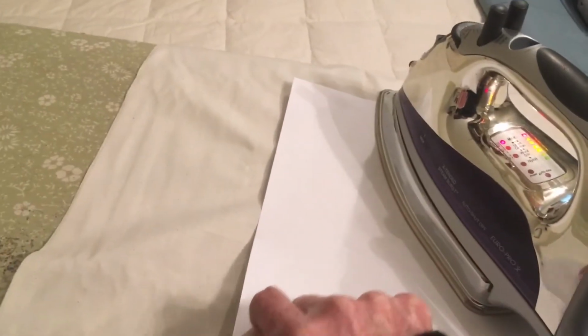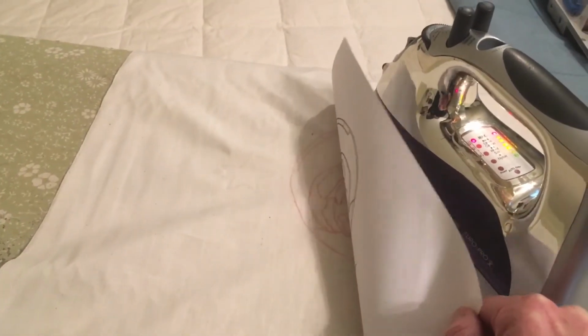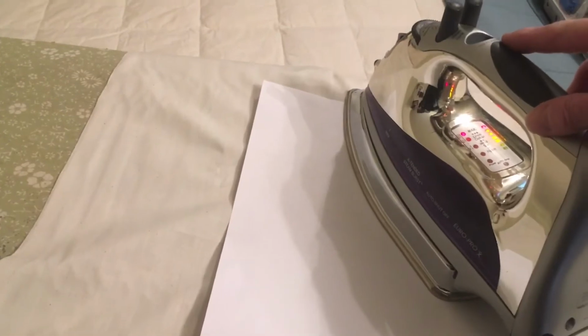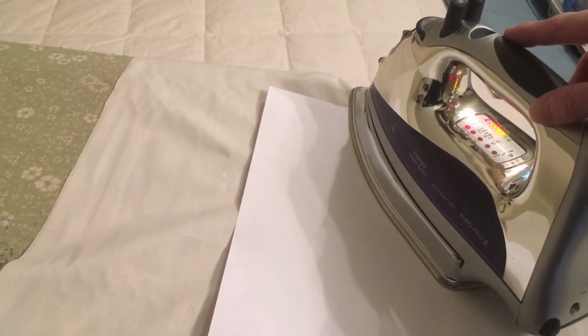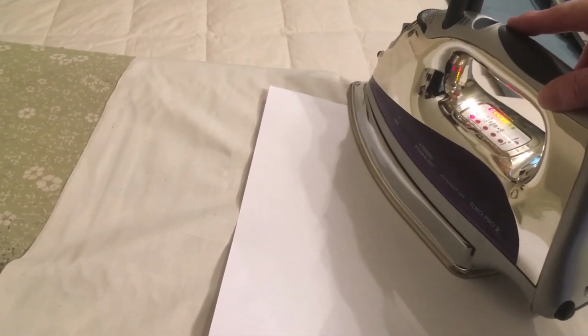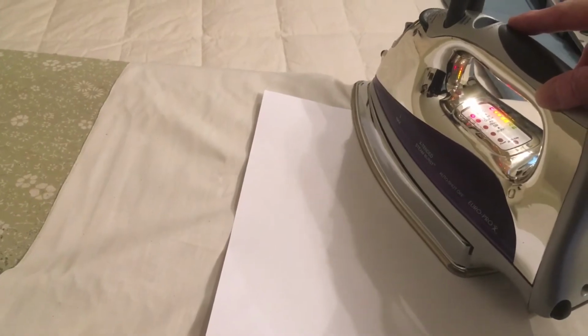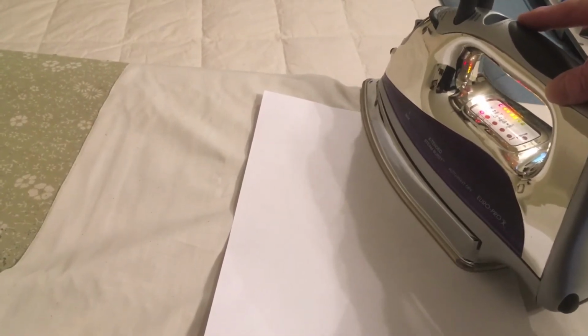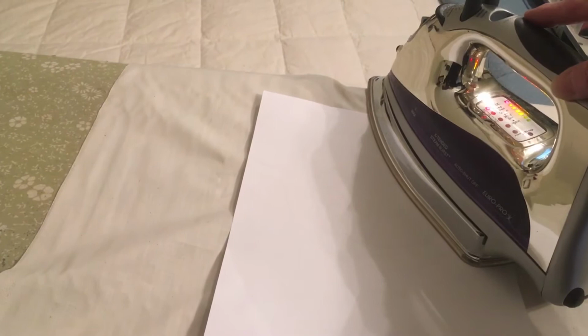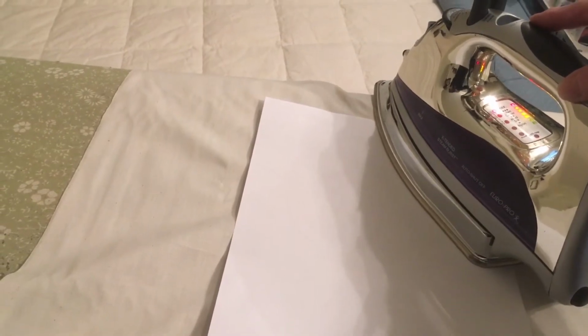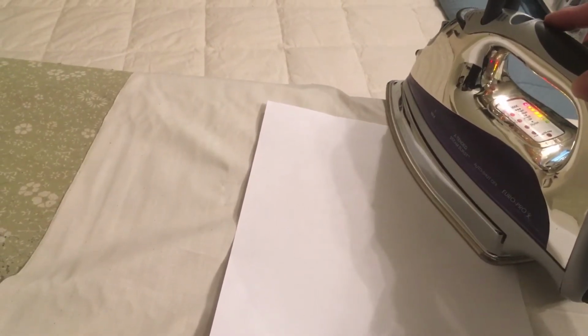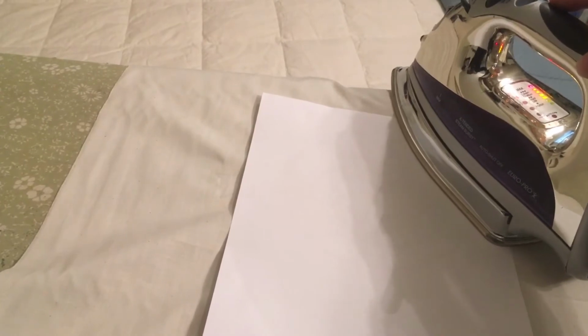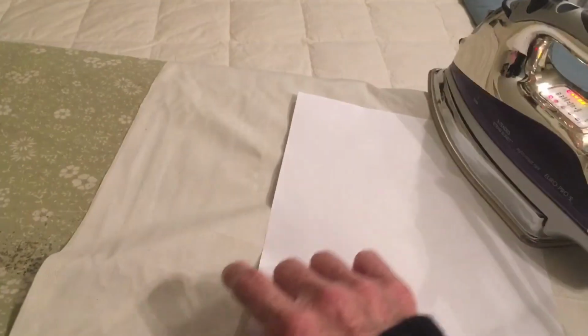And as you can see, let's see how it's transferring? Don't scrub it. Just move it slowly. Okay, when you get to the upper edge, you want to lift a little bit and see?